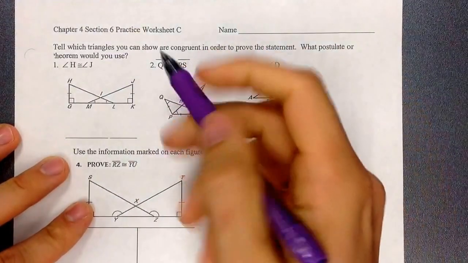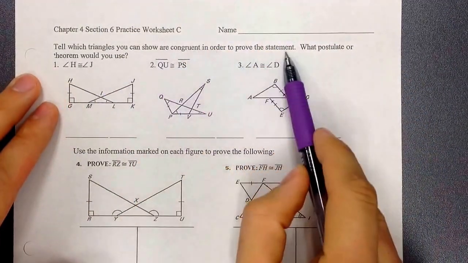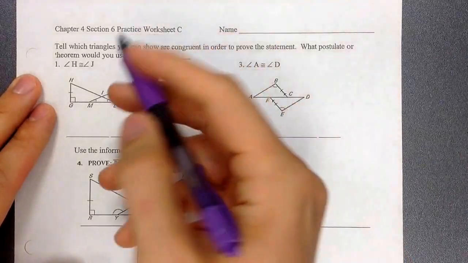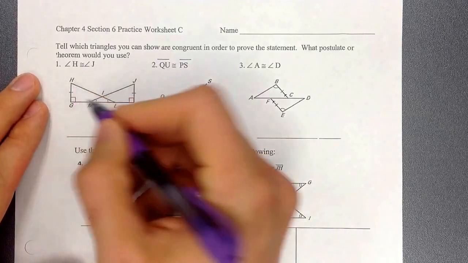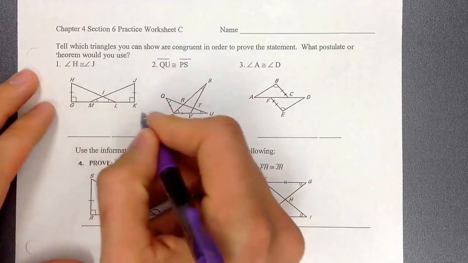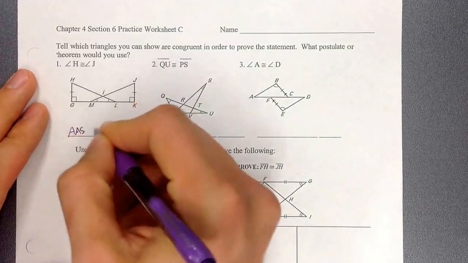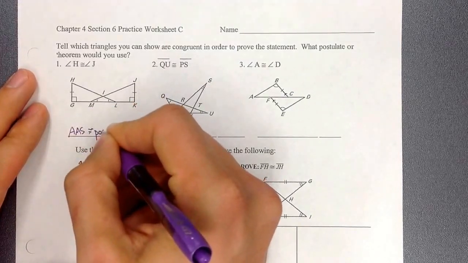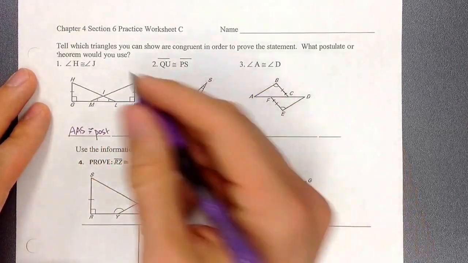First one. Tell which triangles you could show are congruent in order to prove the statement, and which postulate or theorem you would use. In this one, I've got angle, angle, side. Even though it's a 90, the fact that it's 90 is not important. This is going to be the angle, angle, side congruence postulate. Which triangles would I use?